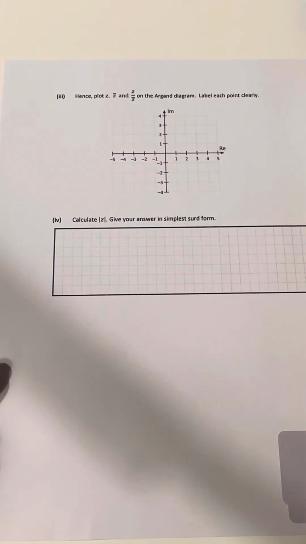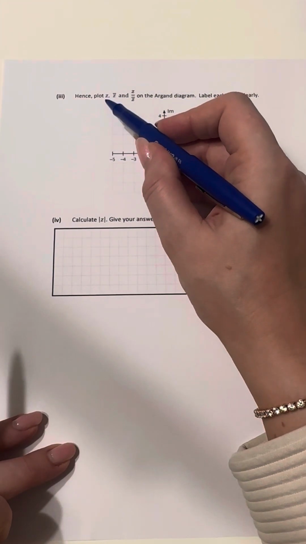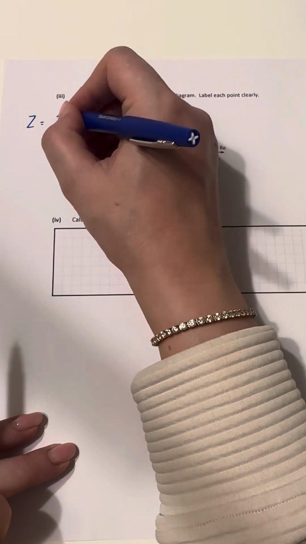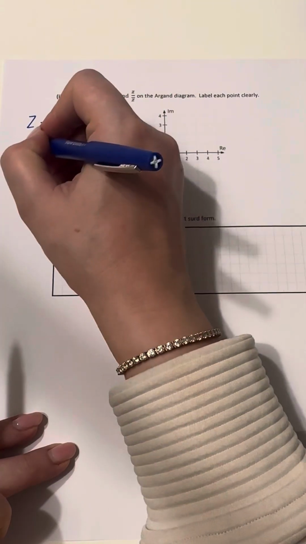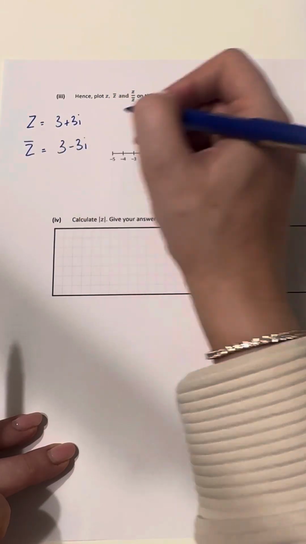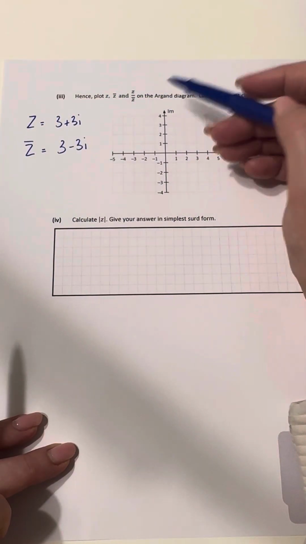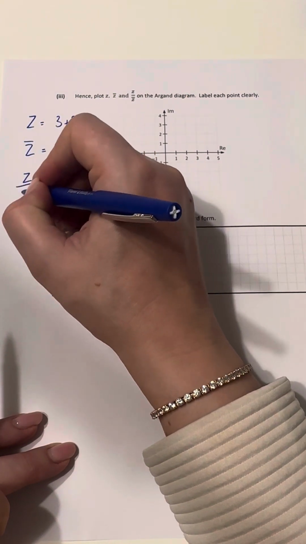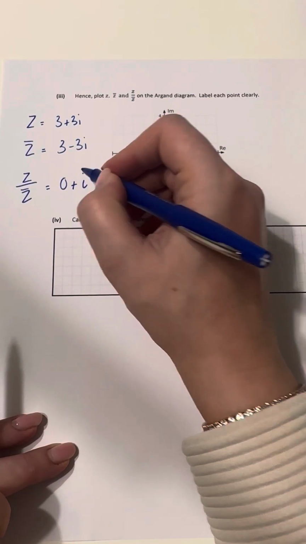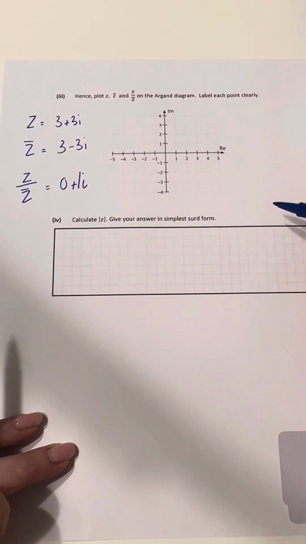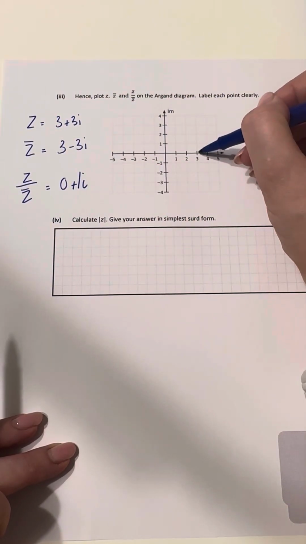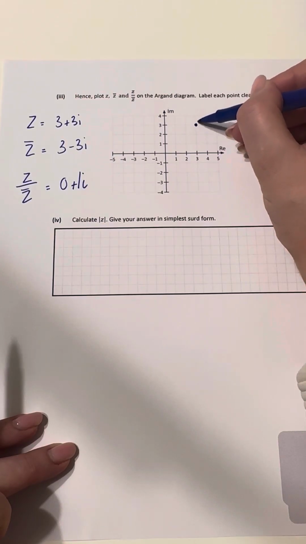Right, they'd like you to plot these. So I'm just going to write them out here. z was 3 plus 3i. z the conjugate was 3 minus 3i. And z divided by z the conjugate was 0 plus i, or 1i. So that's in the door and up or down the stairs. So in the door to 3 and up to 3i, and that will be z.